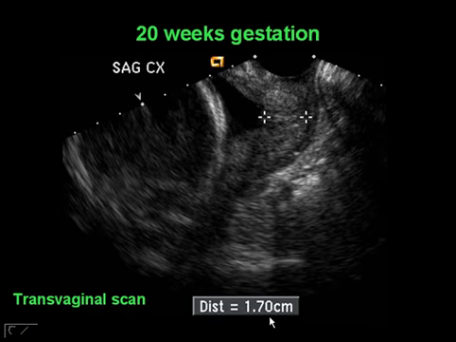So here's a 20-week gestation. You can see that there's funneling of fluid into the upper portion of the cervical canal, and the residual cervical length is 1.7 centimeters. At this gestational age, that means there is a high chance that this fetus will be delivered prematurely.